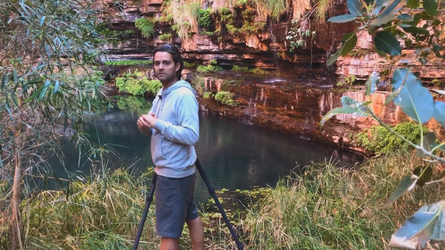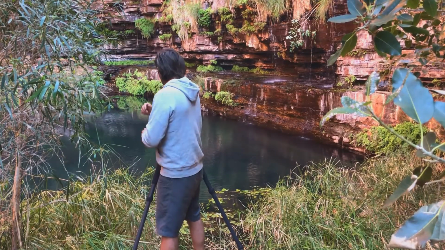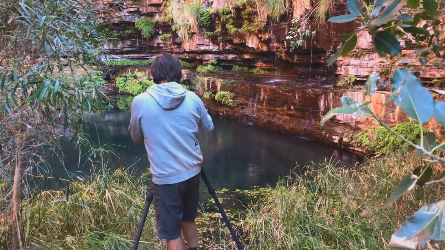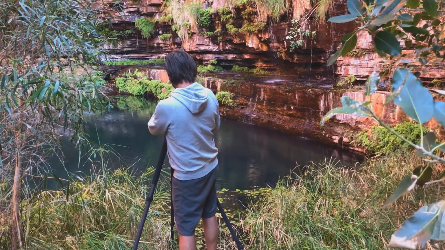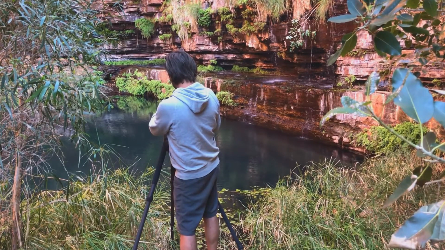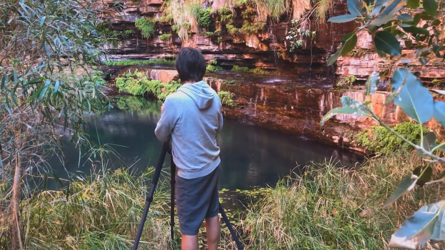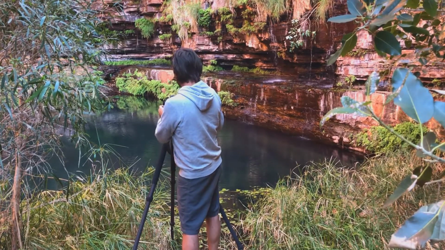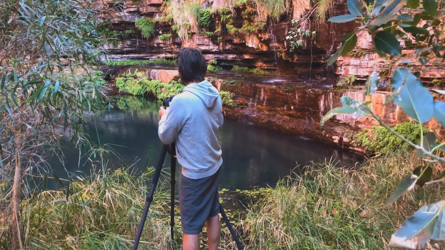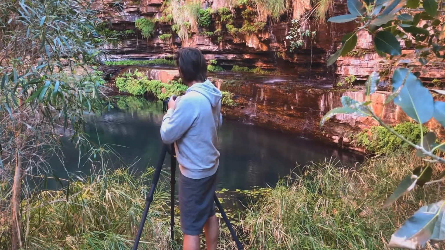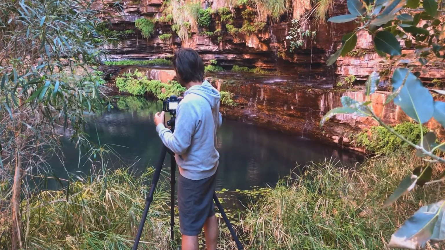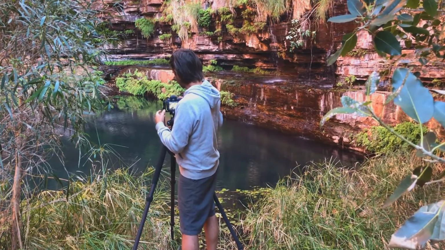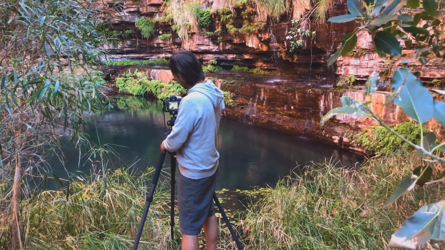All right, so what I might do is just switch over to live view here, and I'm going to zoom right down onto the foreground area, just here. I'm also going to set my aperture down wide open to the smallest number, in this case aperture F2.4. It just allows me to see that foreground focus a little bit clearer.